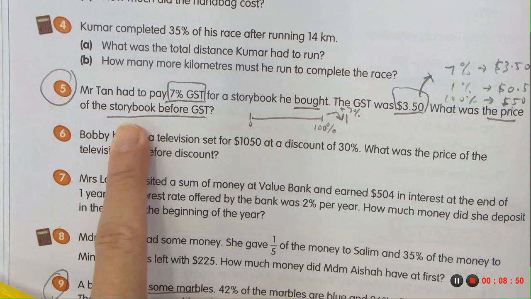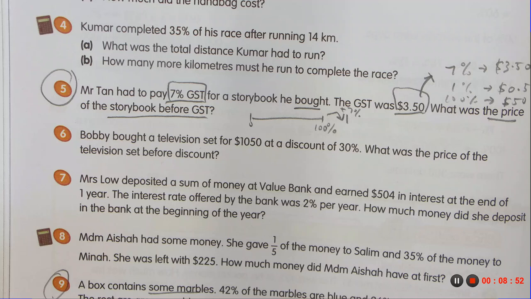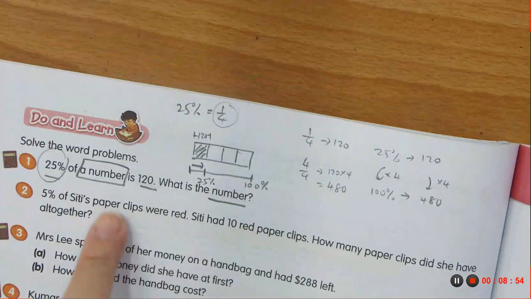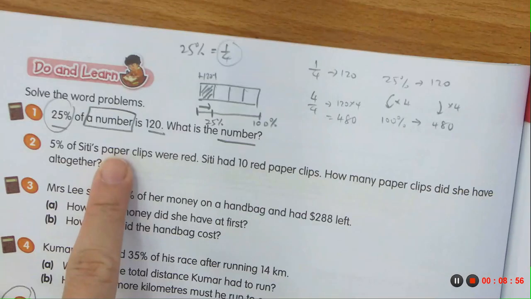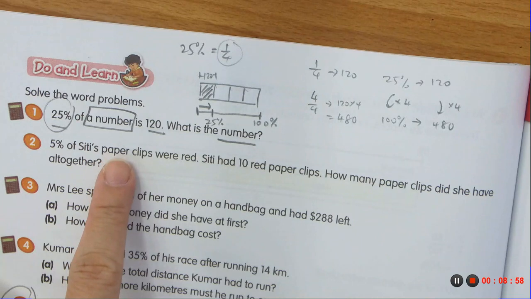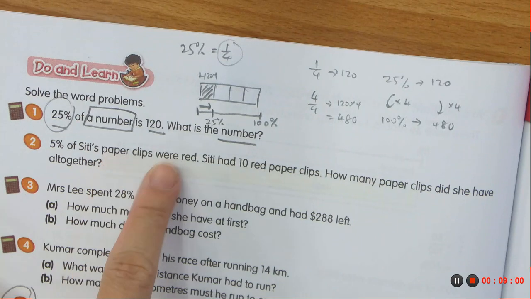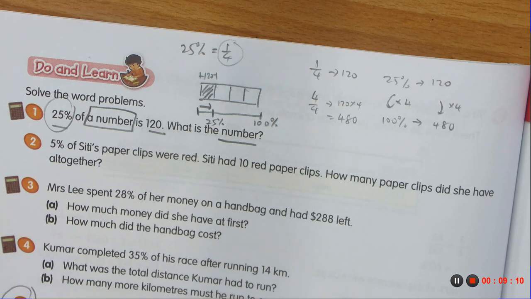Okay, very good. Then go back to question 1. Question 1, what's the part? The 100% of the number is 120. So what's the whole? 100%. What's that? The number. Is it okay? Can you get this concept? This idea?